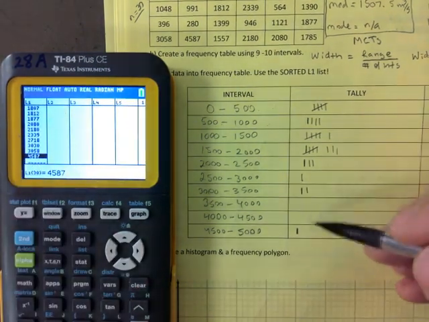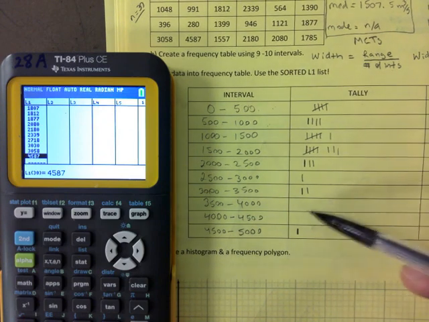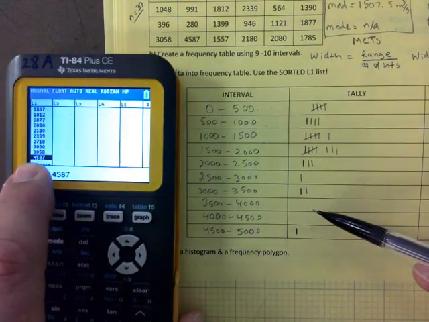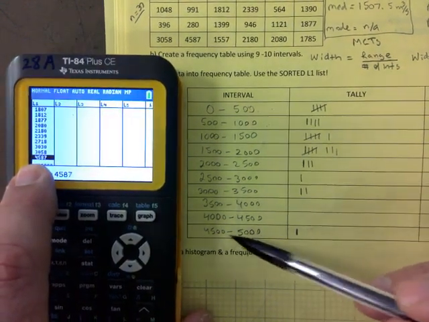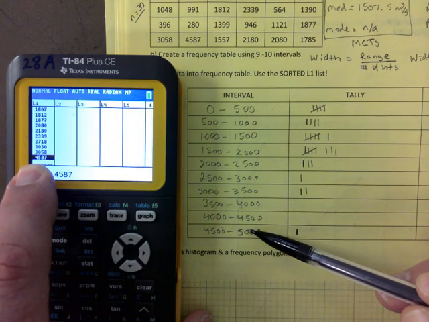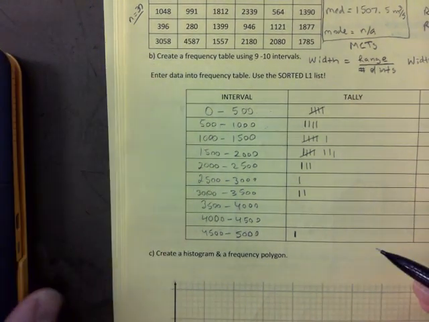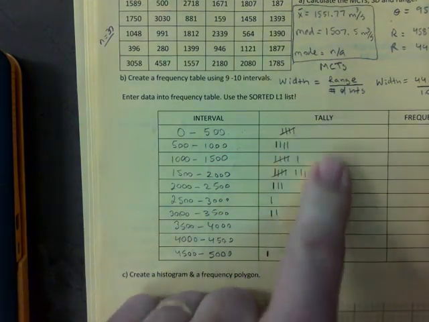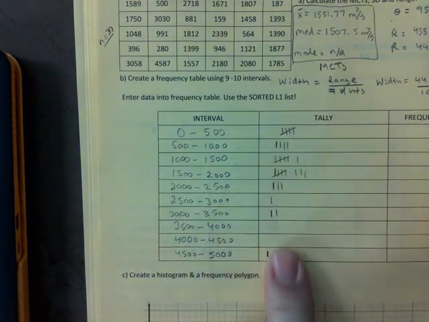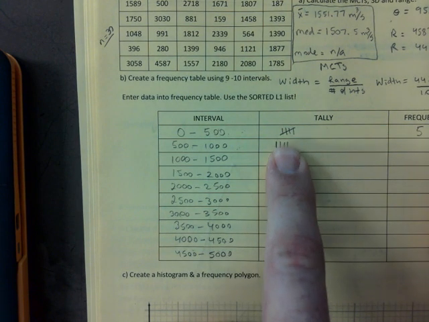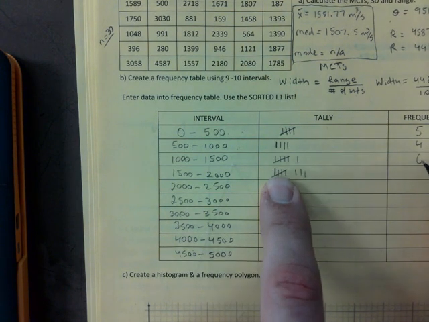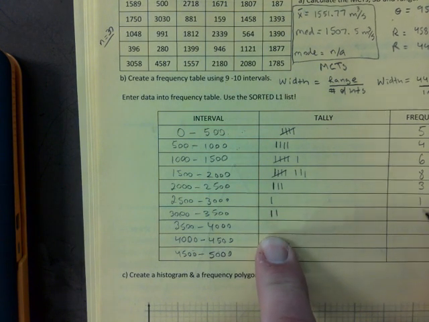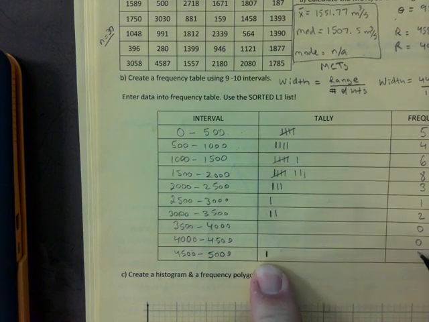And so, yes, there are some bars that are going to be zero, right? There's going to be nothing in there. It's because that value was 4587, which is in between these two limits, right? So then you just go here and once you've tallied it, as you're counting and filling this in, you say, okay, there's 5 in the first one, 4, 6, 8, 3, 1, 2, 0, 0, and 1.